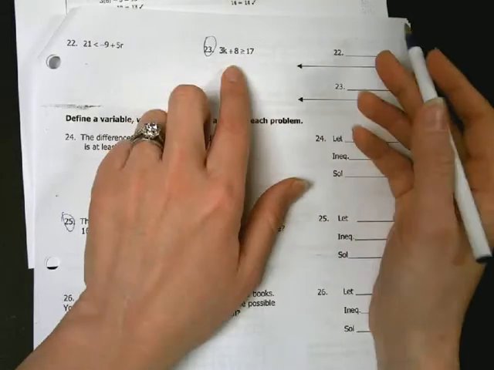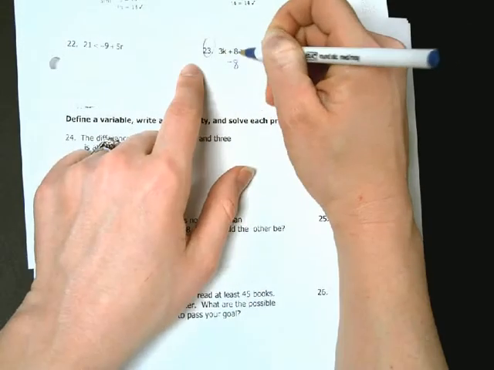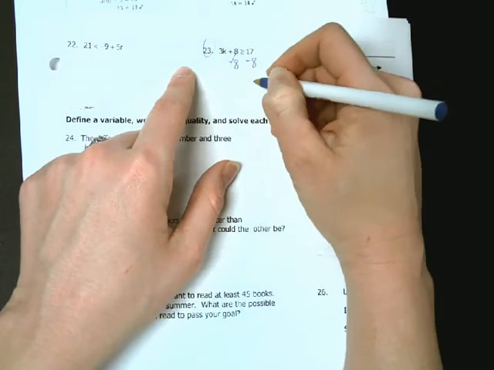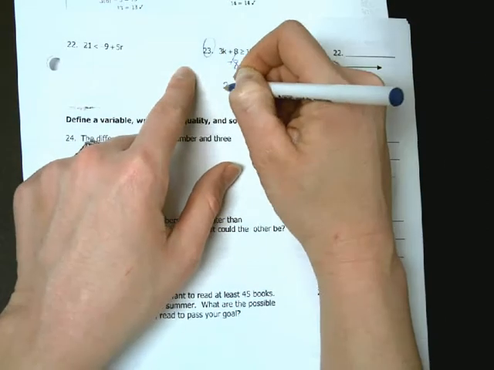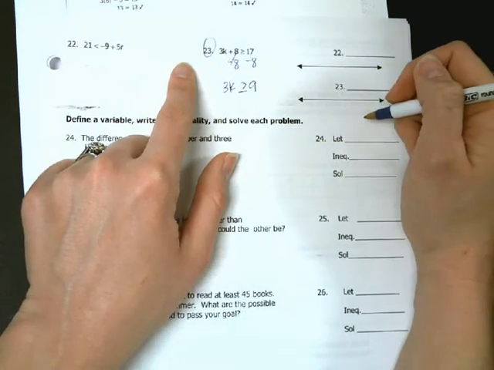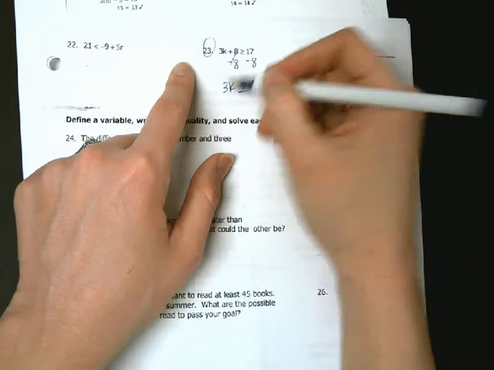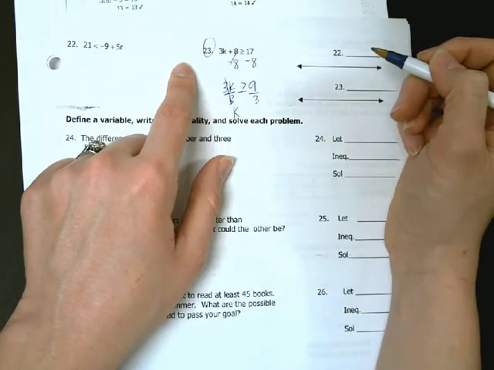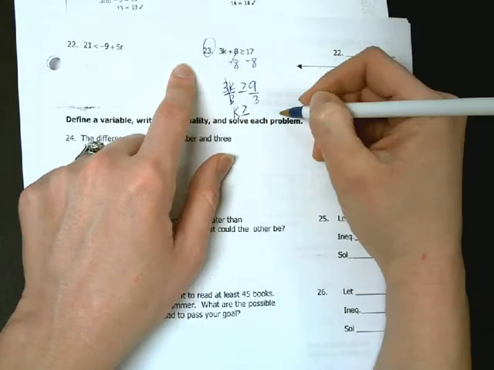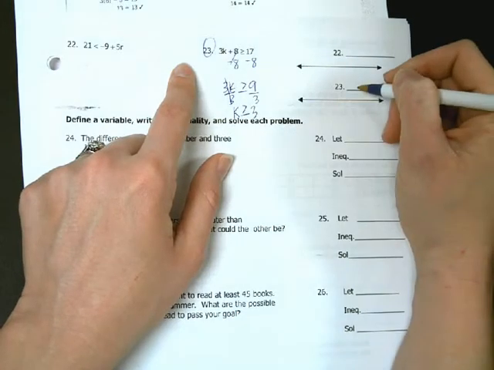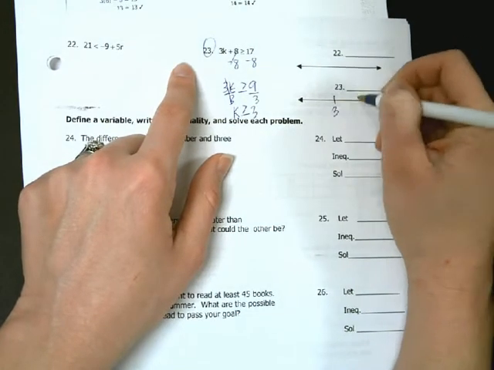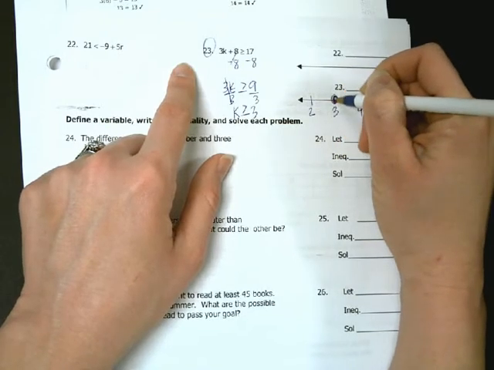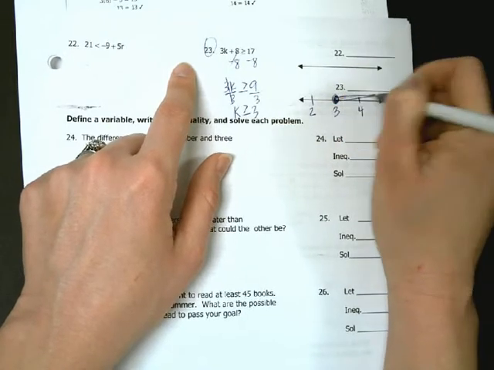So the first thing I'm going to do is subtract the 8 to move him over. 17 minus 8 is 9, and everything else stayed the same. To get K by himself this time, I'm going to divide by 3. It cancels, and all that's left is K greater than or equal to 3. So I'm going to put 3 on my graph, 1 above and 1 below. I'm going to put a solid dot because it's equal to, and then my arrows pointing this way.